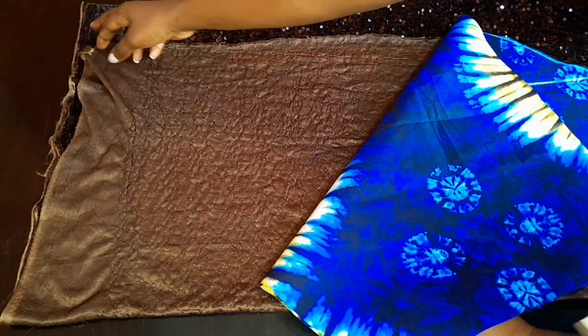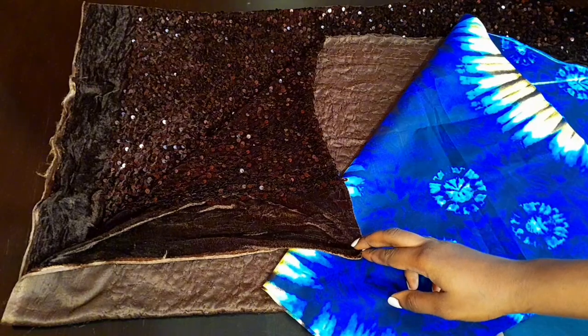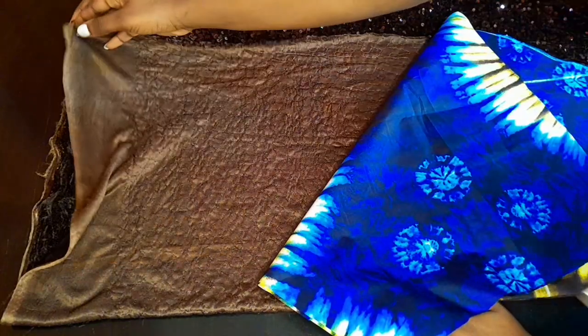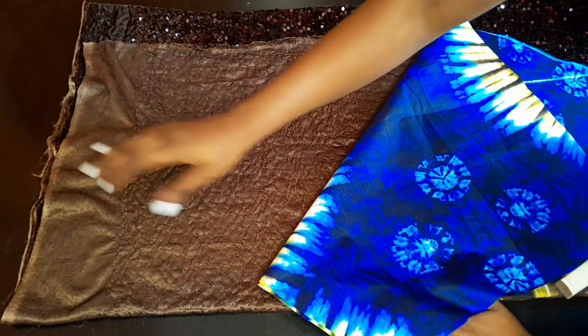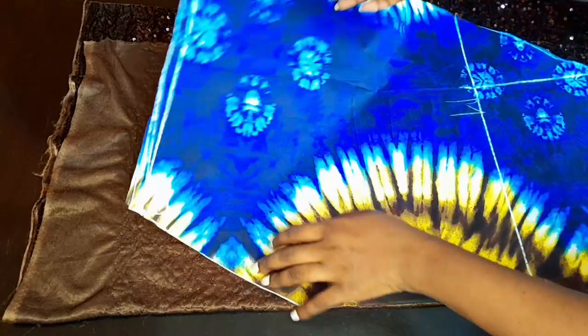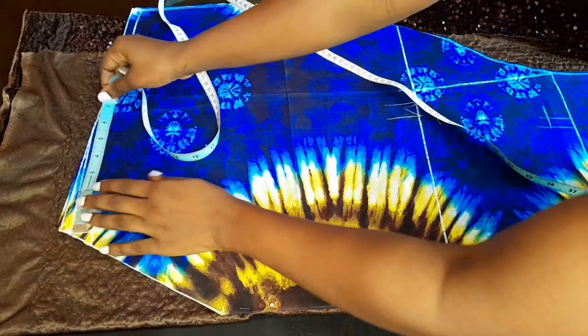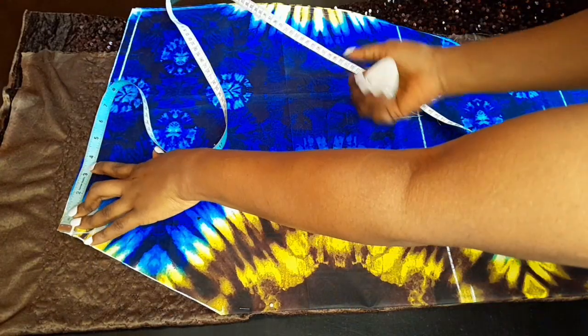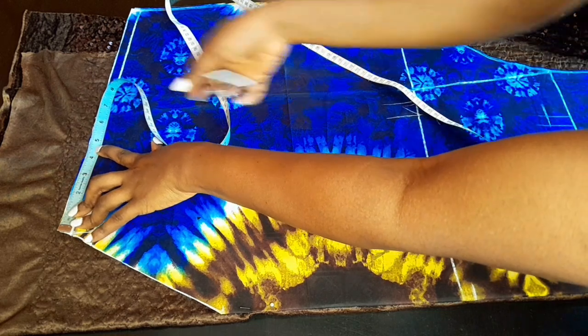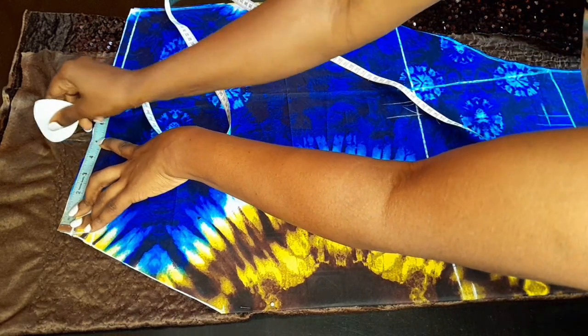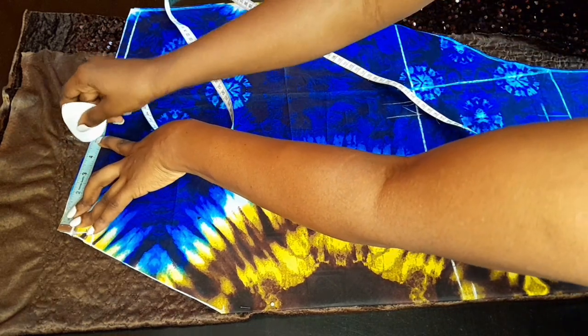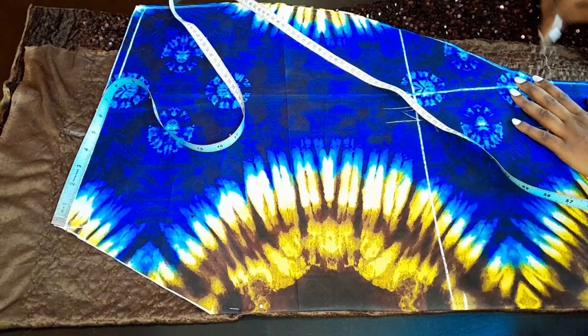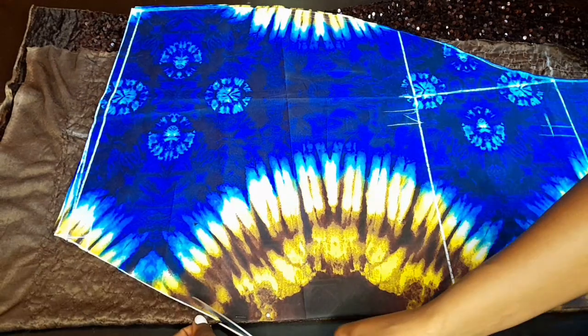Now I'm going to cut the sequin fabric. I folded it into two, as you can see. The next thing I will do is to determine how wide I want the sequin to be at the shoulder. I'll be marking 5 inches for now. I'm not quite sure whether or not to reduce it, but tentatively, let's use 5 inches.